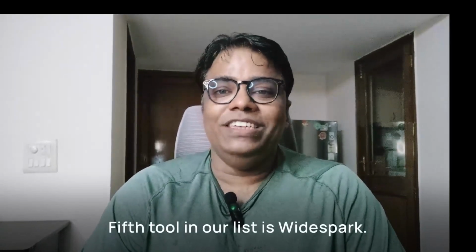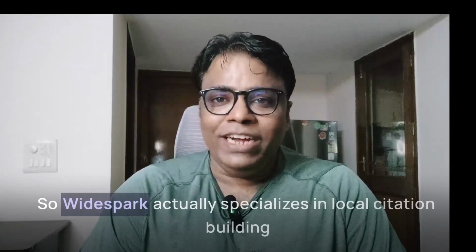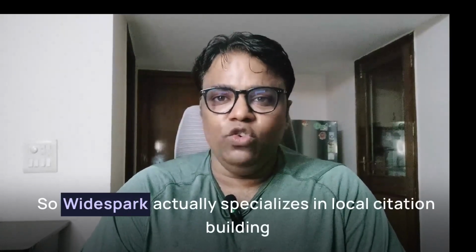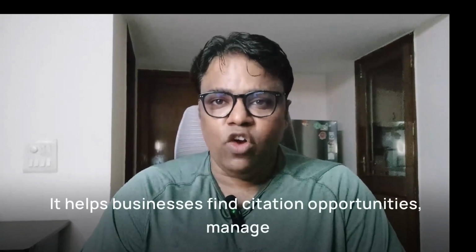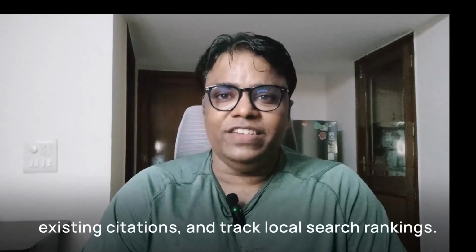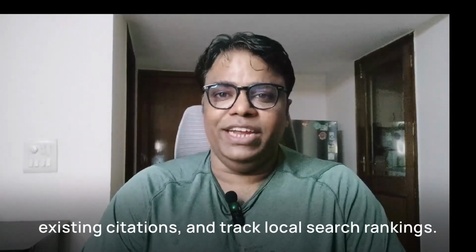Fifth tool in our list is WhiteSpark. So WhiteSpark actually specializes in local citation building and management, which is crucial for local SEO. It helps businesses find citation opportunities, manage existing citations, and track local search rankings.